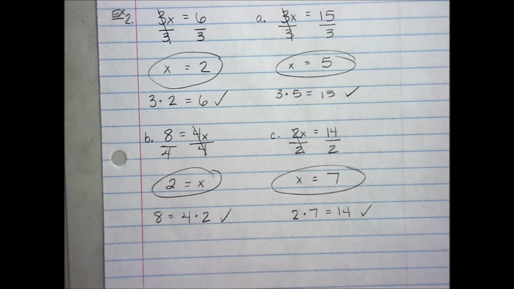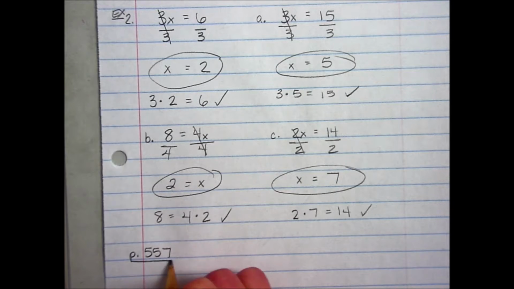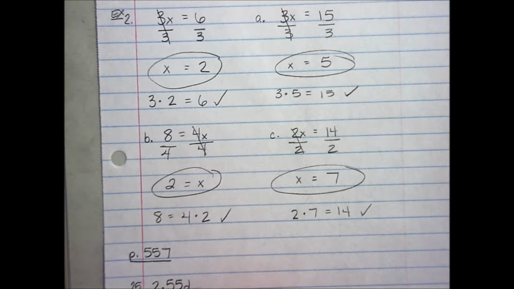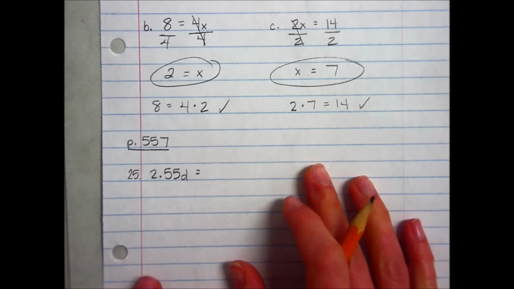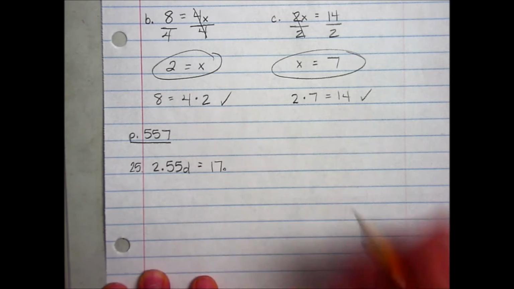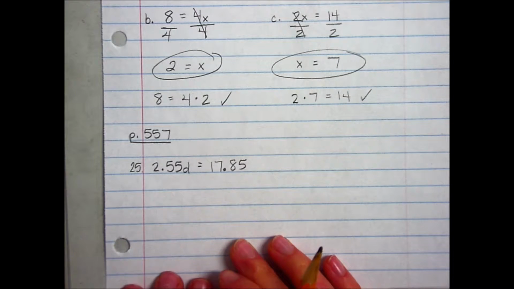So, if we had, I'm going to work on from page 557 number 25. 2 and 55 hundredths times D equals 17 and 85 hundredths. So don't let the decimals throw you off.